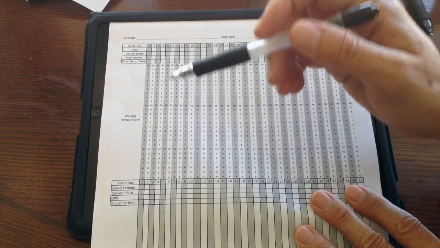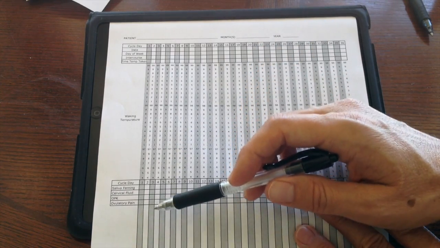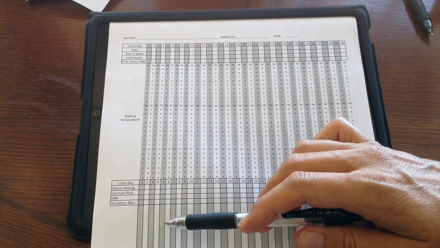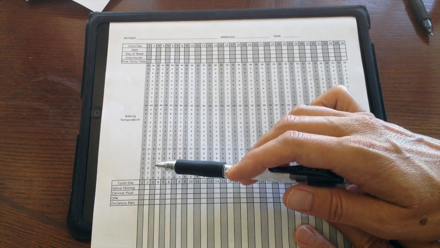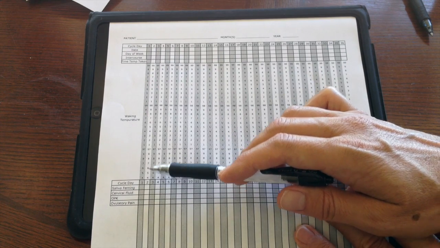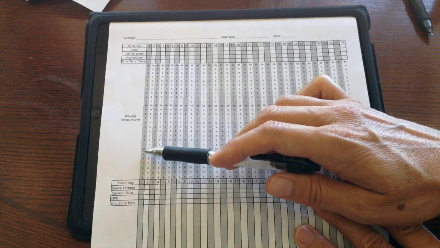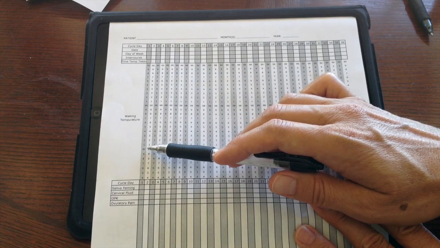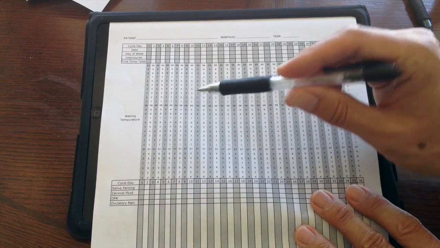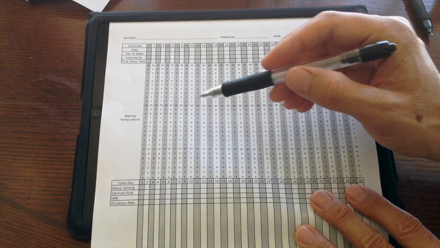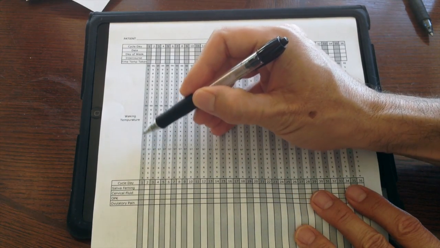So, but if it does go below that, you can just write it down in this miscellaneous area below, and we can factor that in. But it starts at 96.4, so basically it goes up in tenths of a degree. So, for example, if you're waking up and your temperature is 97.2, then you're going to want to just go ahead and circle the 2.